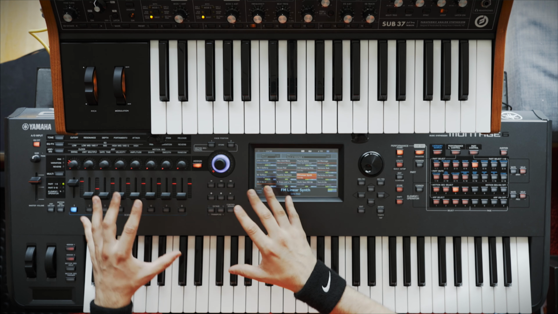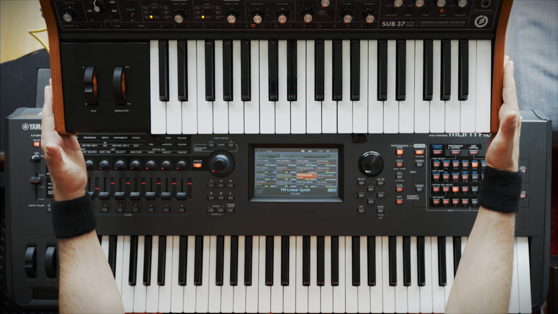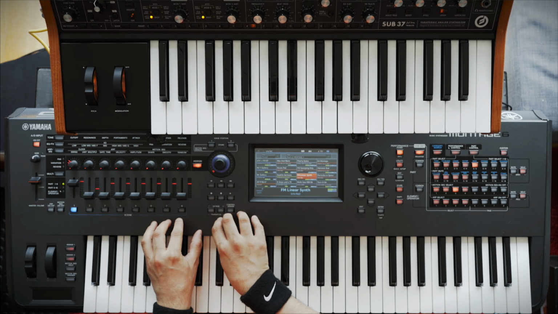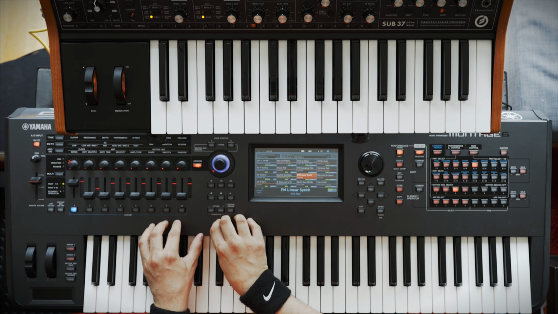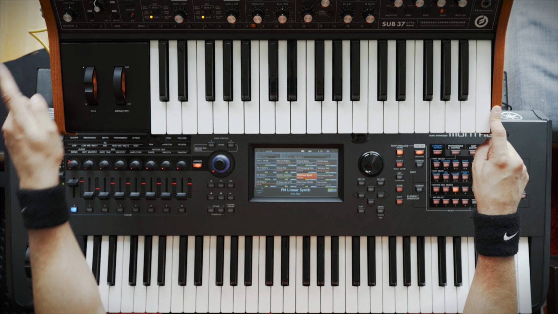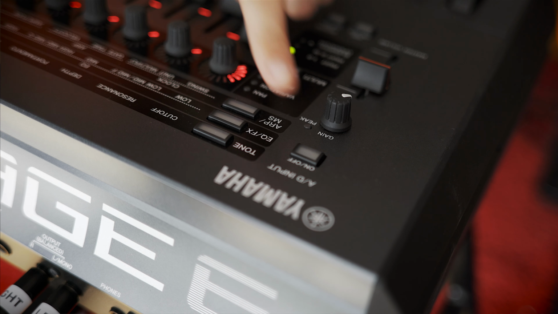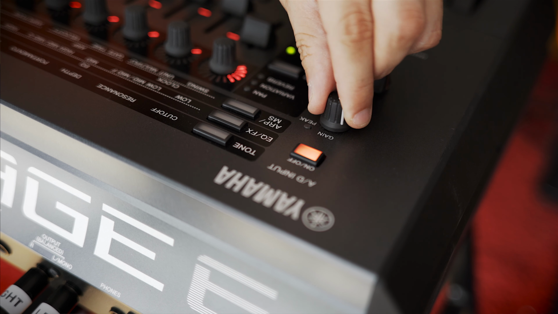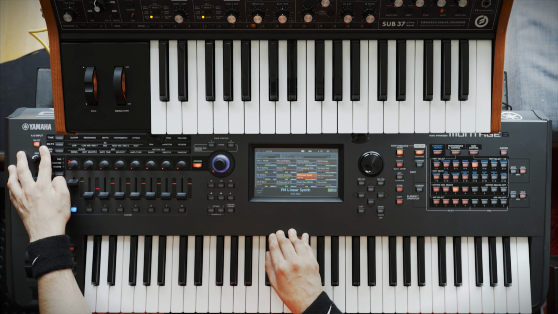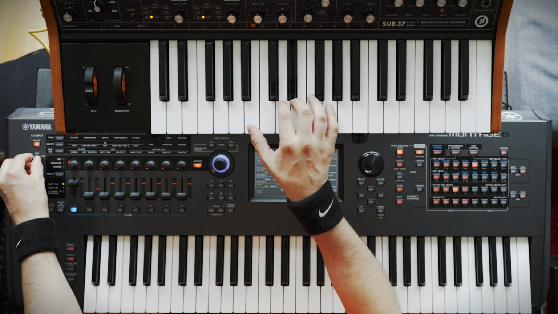So what I'm going to do now is process my Moog using my Montage DSP FX. What I've done is I've taken the output of the Moog Sub37 into my A-to-D input. And now I'm going to turn on my A-to-D input right here and get some levels.